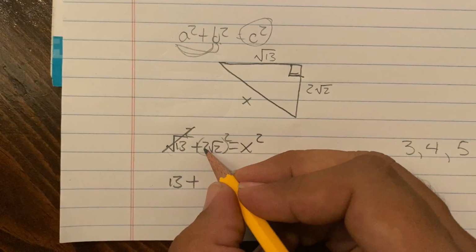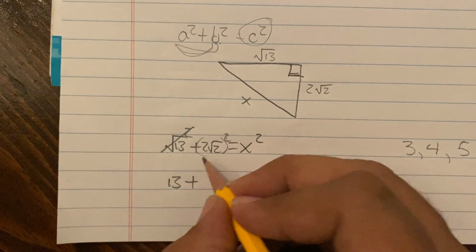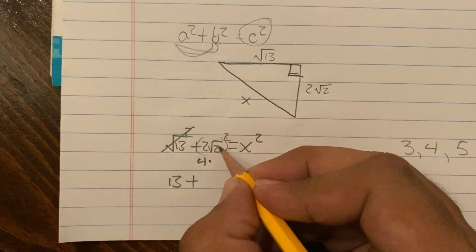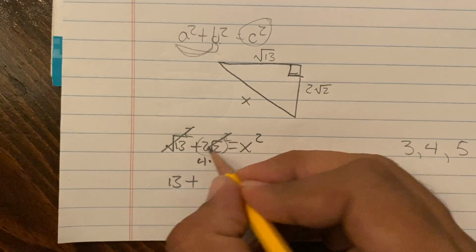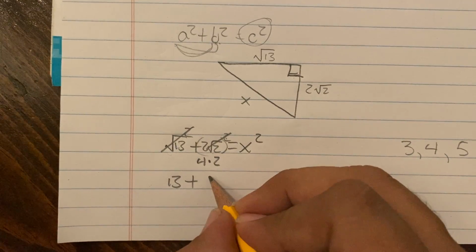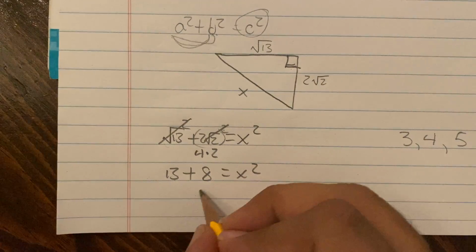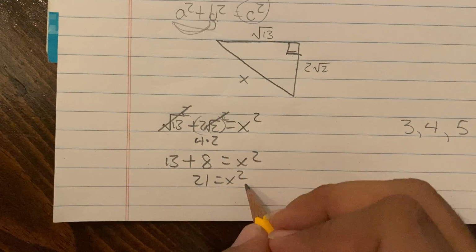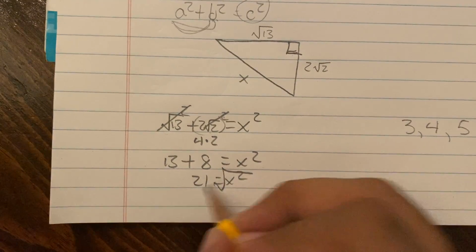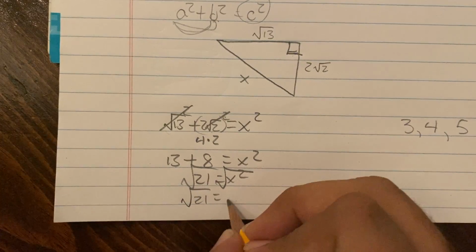Now 2 squared and the square root of 2 being squared. So 2 squared is actually a 4, and that's multiplying with whatever this is. So the square root of 2 squared cancels, leaving me with a 2. 4 times 2, leaving me with an 8. Equals x squared. Add these together, I'm left with 21 equals x squared. So how do I leave x squared by itself? I square root, they're opposites. So I'm left with the square root of 21 equals x.